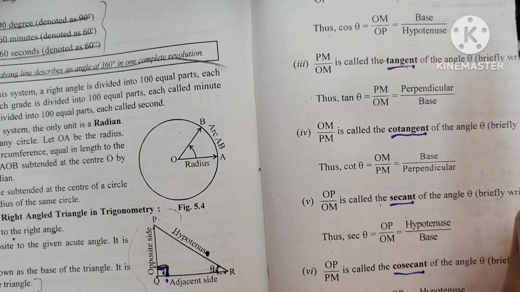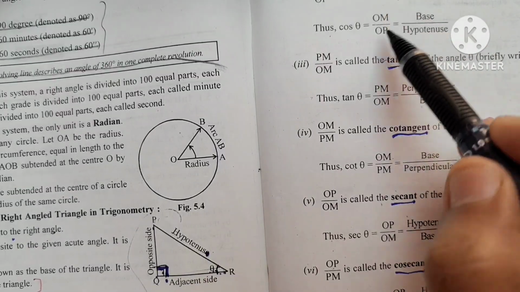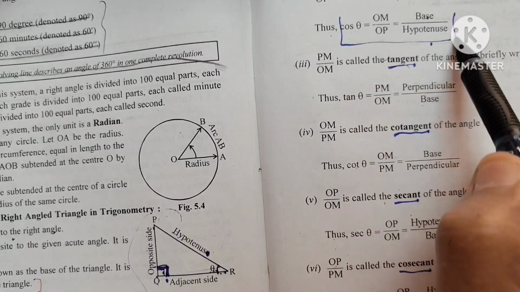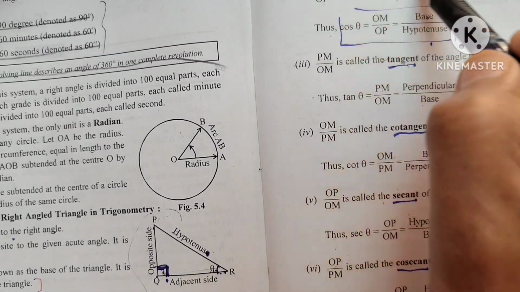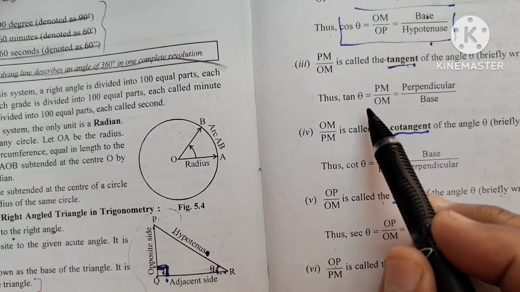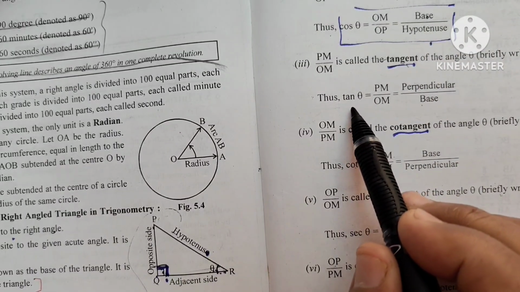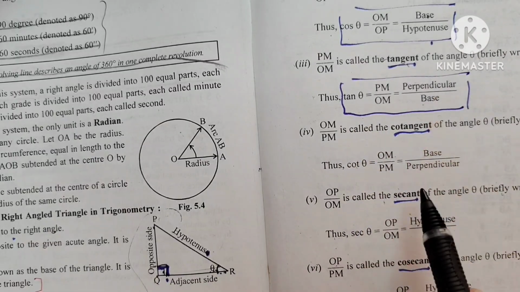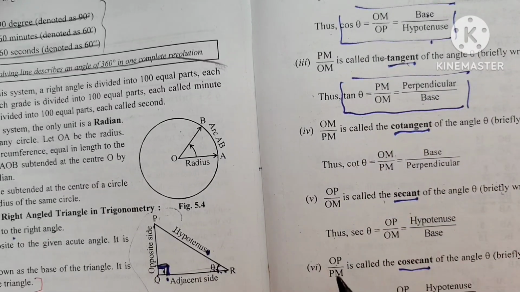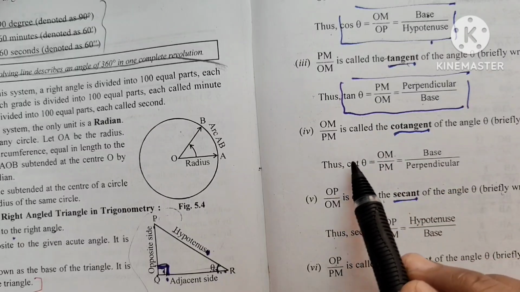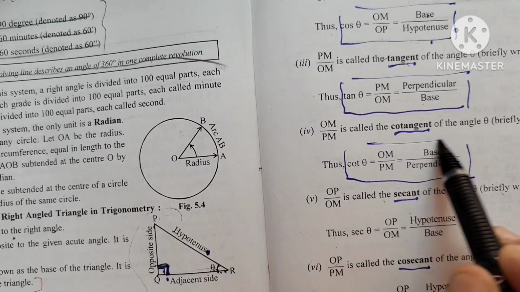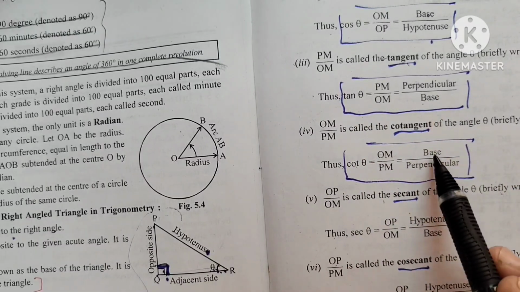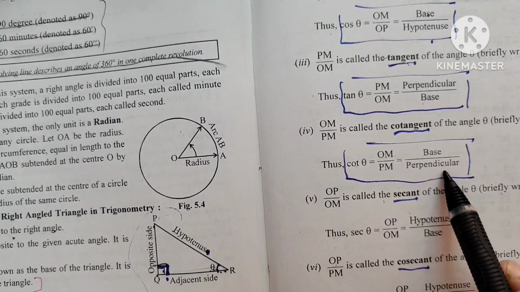And similarly cos theta. So cos theta is equal to base by hypo. Just see only these parts. And here is tan theta, which means perpendicular by base. So straightaway memorize only perpendicular by base. The next 3 are the opposite of the first 3. You can say cot theta. Cot is the opposite of tan. Tan theta is perpendicular by base, but for cot you have to say base by perpendicular.